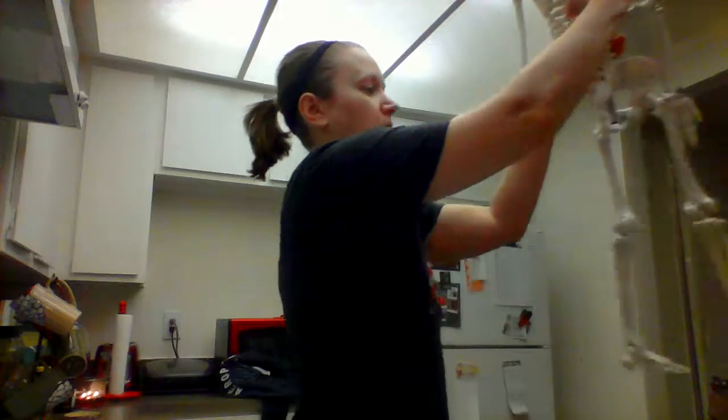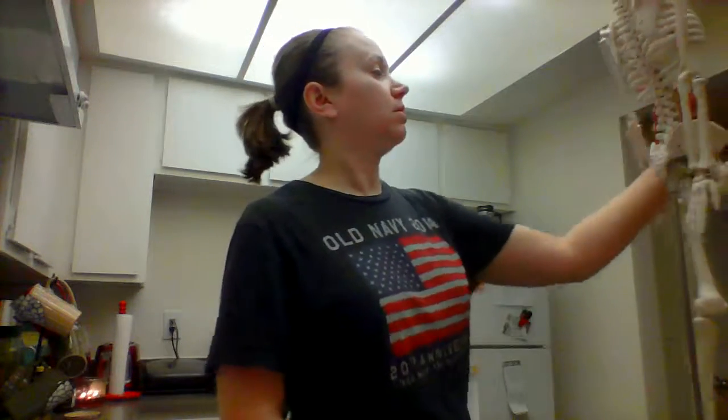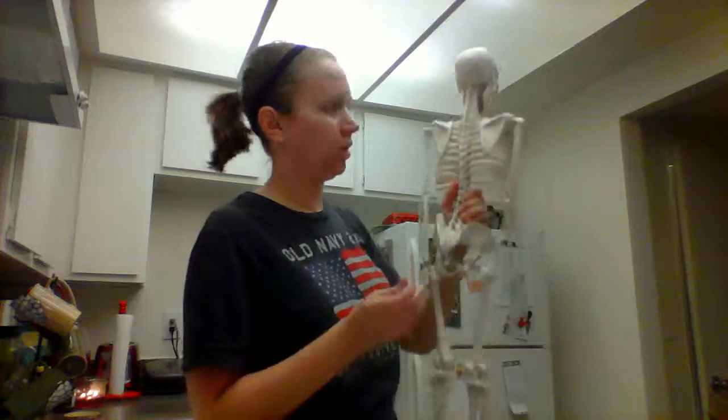The vertebral column. So we're pointing out the 4 curves of the adult vertebral column, which 2 are primary and which 2 are secondary. So, if I can show you here.